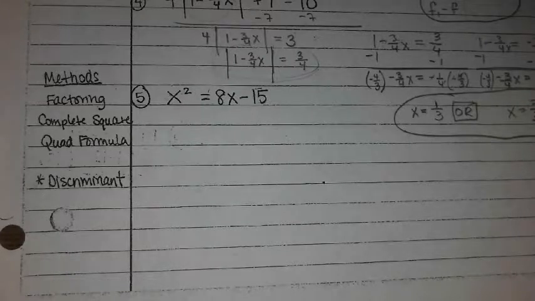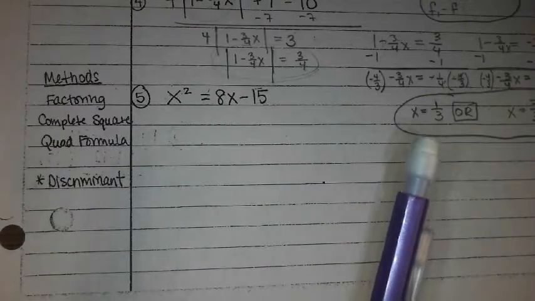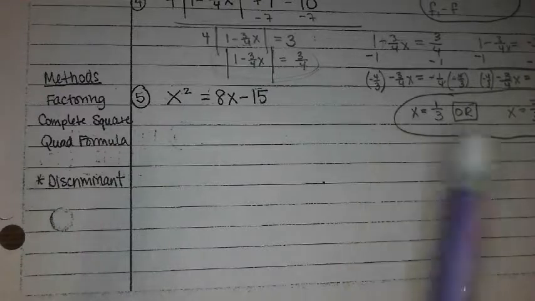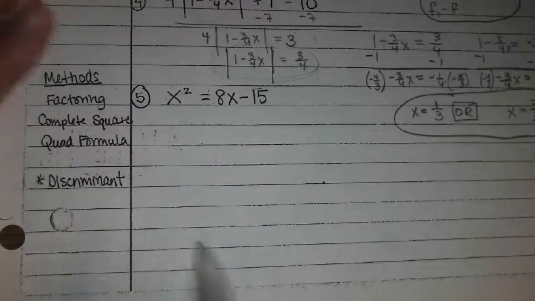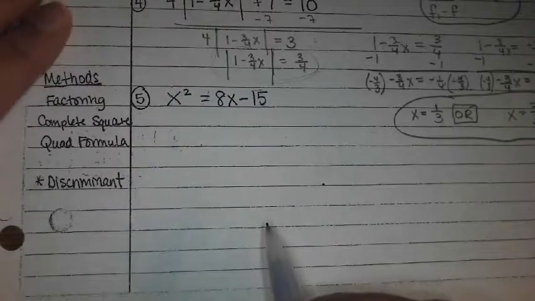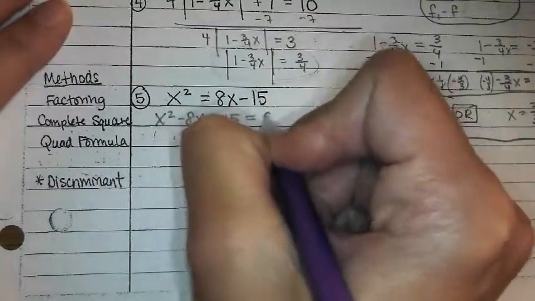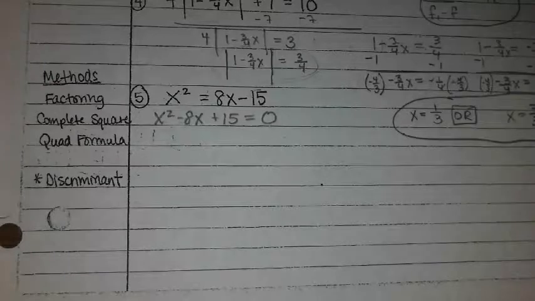What do you guys prefer, factoring or the quadratic formula? Hopefully factoring, if it's factorable. If it's not factorable, well, you have no choice. You'd have to do the quadratic formula. So anytime you're factoring, what has to happen first? Everything has to be set to 0. So I'm going to subtract over my 8x, add over my 15, and get it all equal to 0. Now, is this one factorable? Raise your hand if you can tell me.